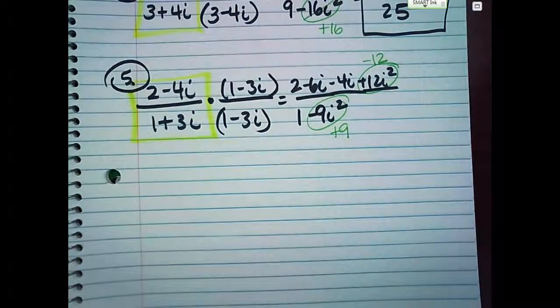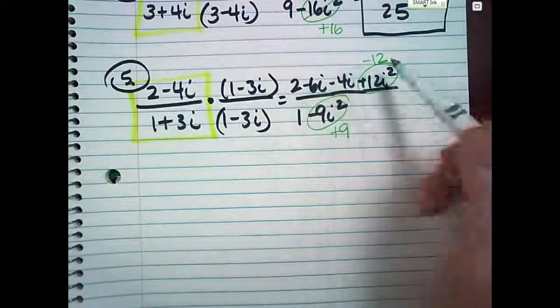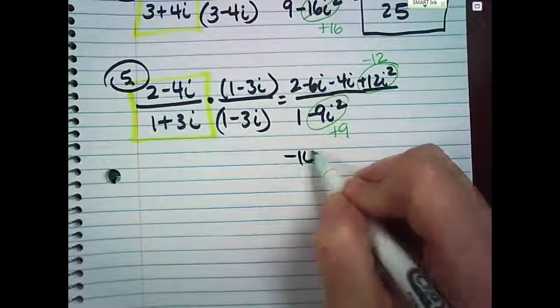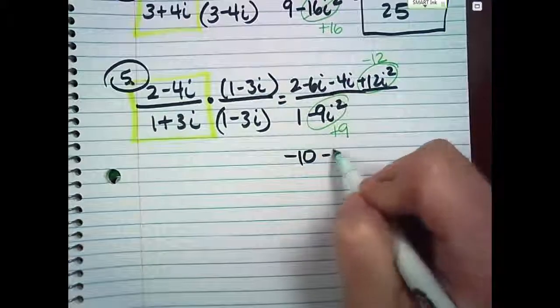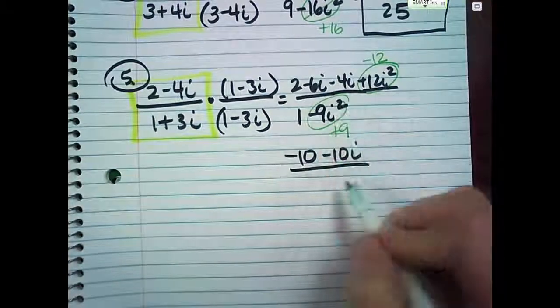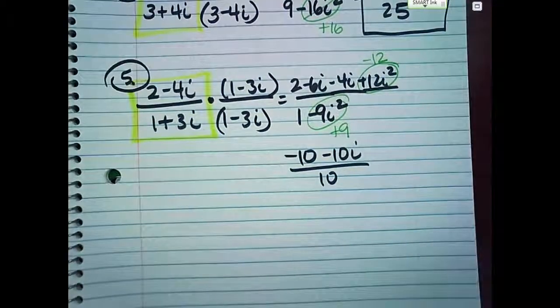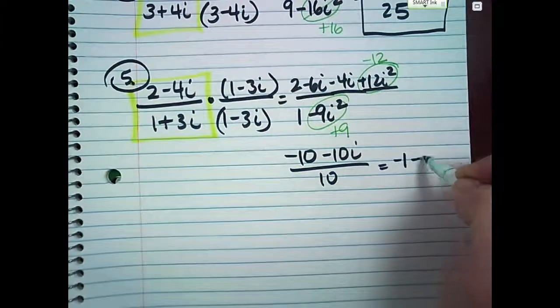Remember when you simplify the numerator, put the real and the imaginary together? So a 2 and a negative 12 are going to give us negative 10, and this gives us negative 10i. In the denominator, we also have 10s. We have lots of 10s. Everything will divide by 10, so you end up with negative 1 minus i.